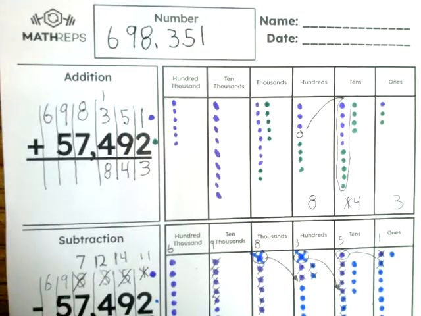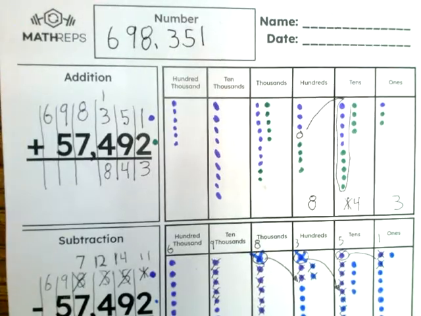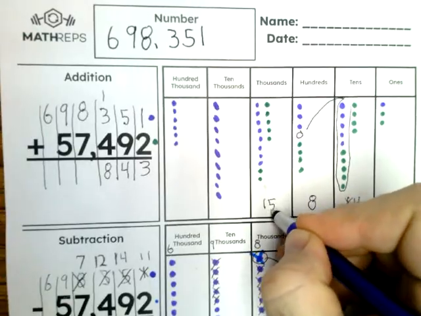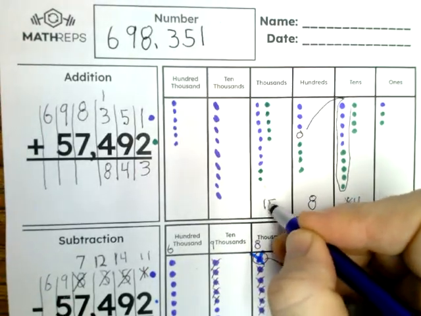So guess what I'm going to have to do over here? I'm going to have to regroup. What am I going to do, everybody? Regroup. So right now it would be like 15, but again, this 1 means I have 10,000.